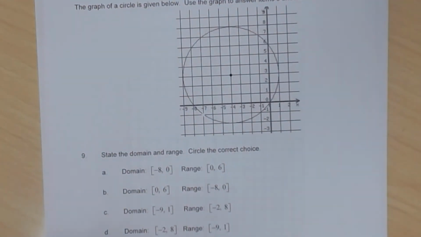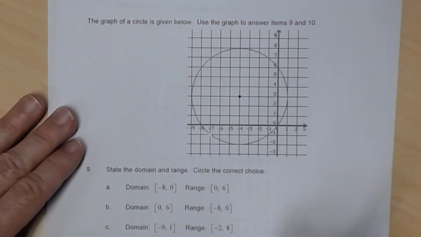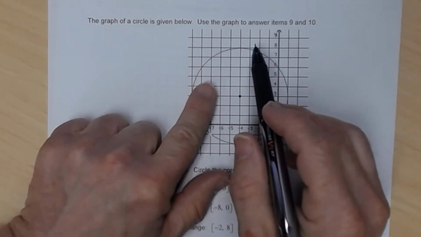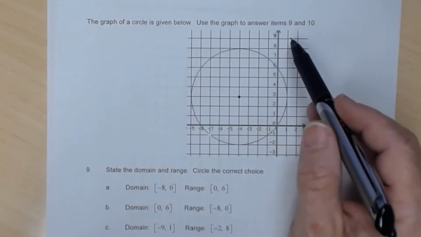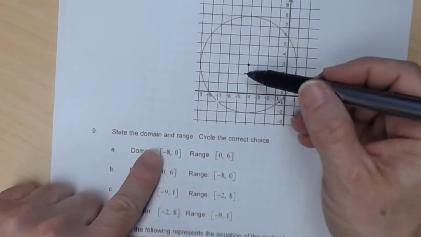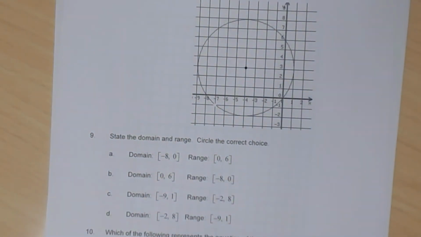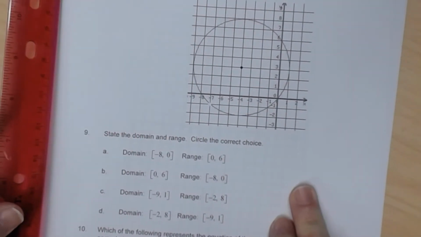All right, now number, okay, so these are on the same versions, on both versions. All right, so here the graph of the circle is given, and you want to answer 9 and 10 based on this graph. So you want to find the domain. Remember, it's a good idea to use something like a ruler to help you with this.